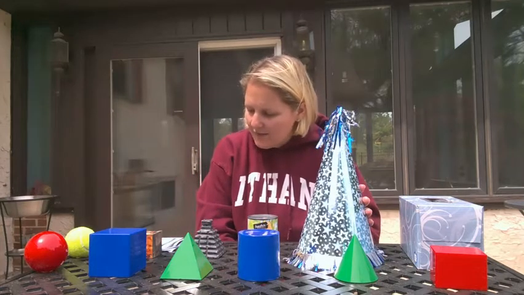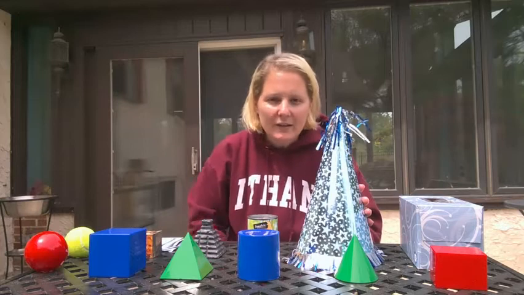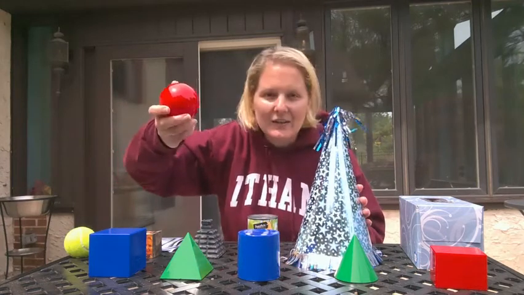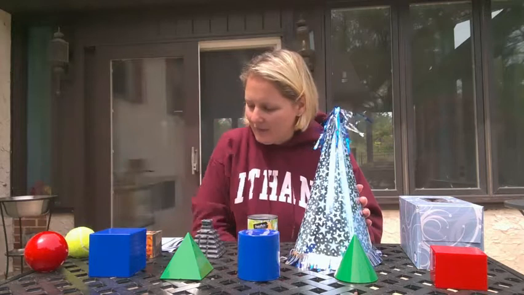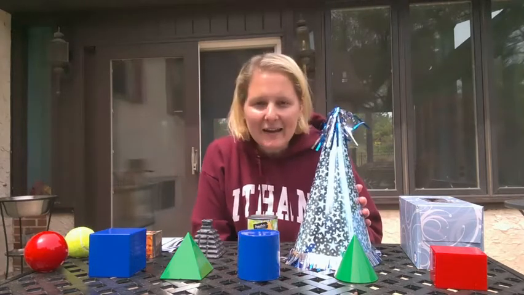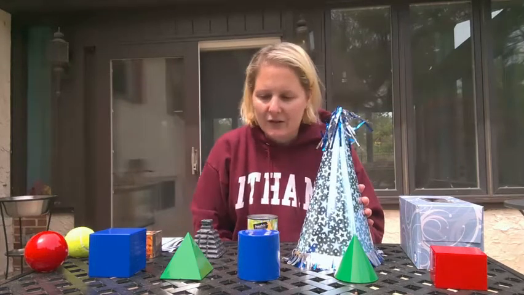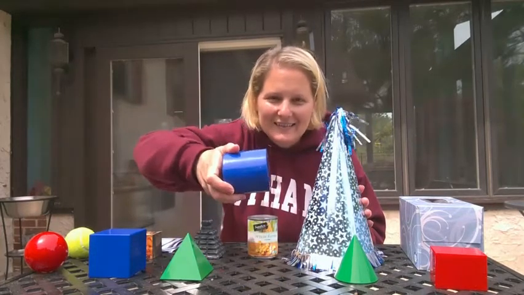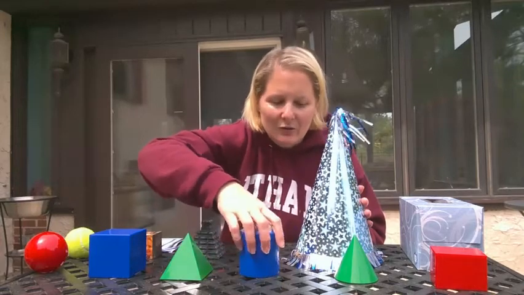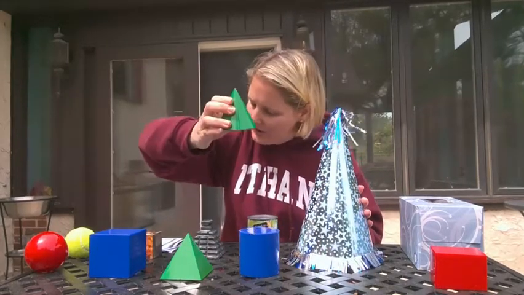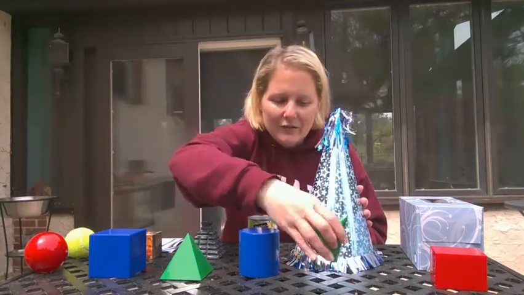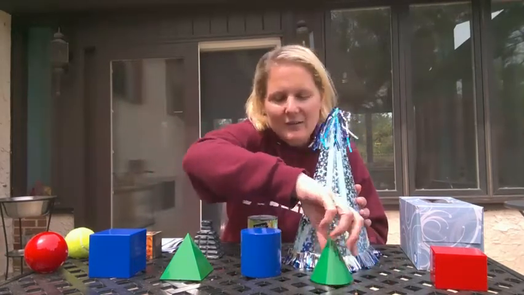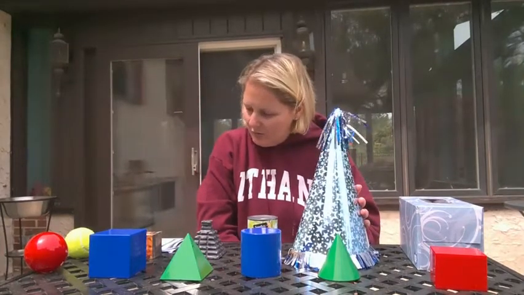Number 4 says, which solids have only curved surfaces? That keyword is only. Well, the only three-dimensional shape with curved surfaces is the sphere. So hopefully you said figure D. Number 5, which solid has both flat and curved surfaces? Flat and curved. Well, the cylinder, letter E, has flat surfaces and curved surfaces, right? You could stack it and roll it. And this one here, the cone, which is letter C, this has a flat surface and a curved surface, right? You can stack it. You can roll it. You can slide it as well. So that's the answer to number 5.